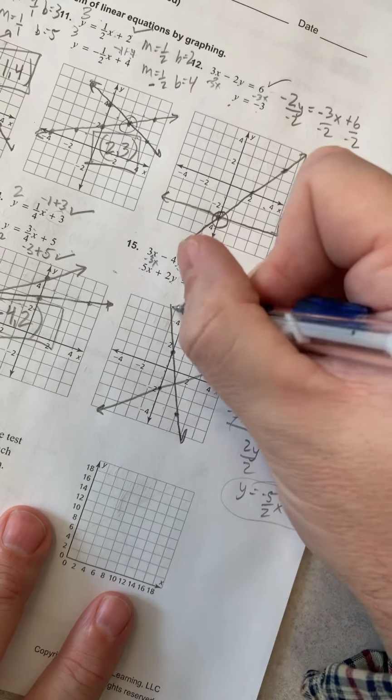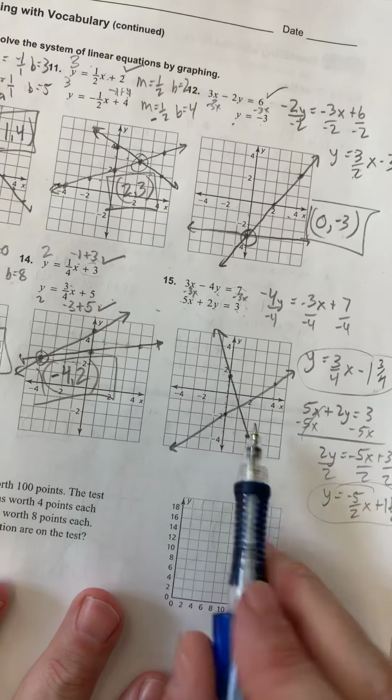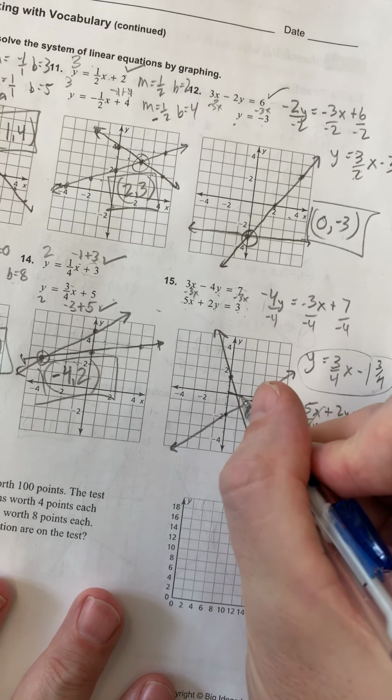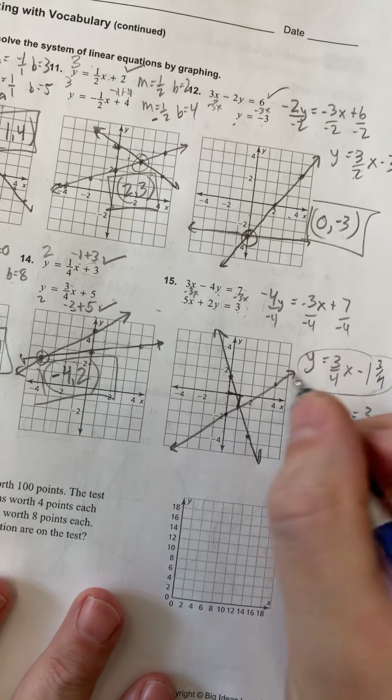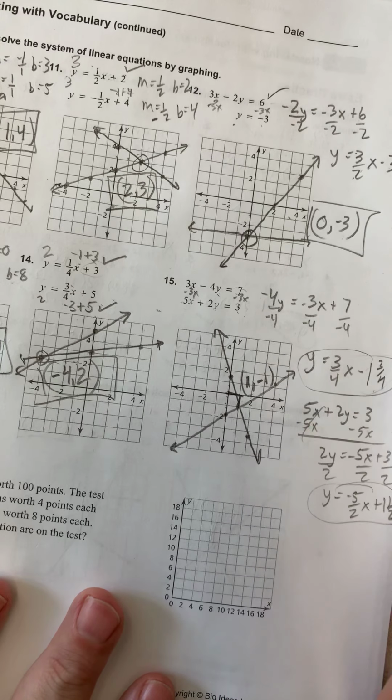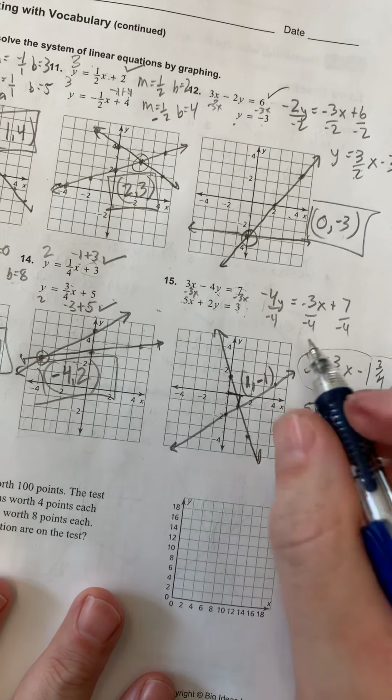And I get that line right there. It's not exactly on those crosshairs, but it is darn close to that point right there. 1, -1.